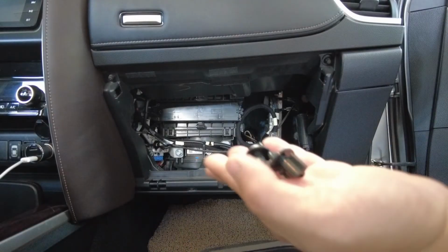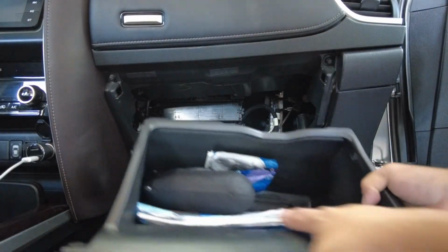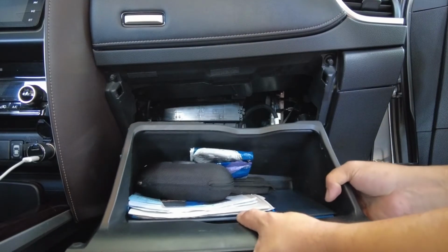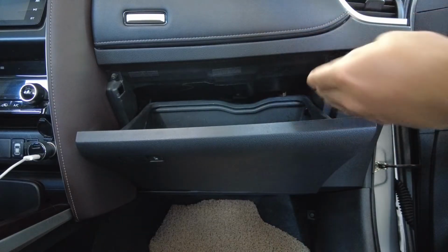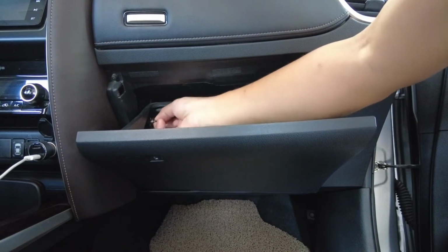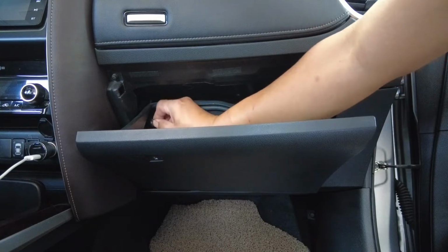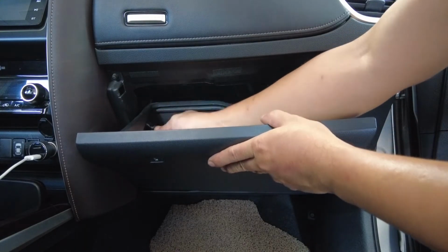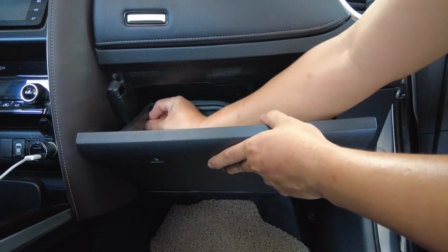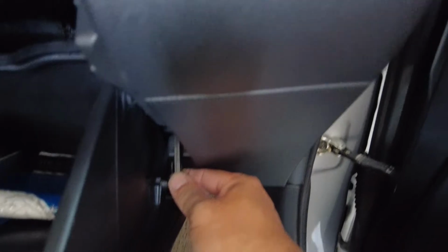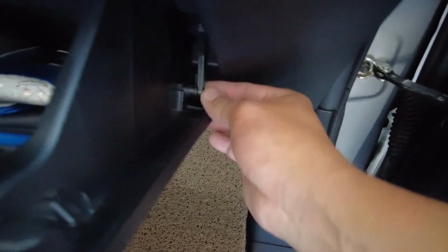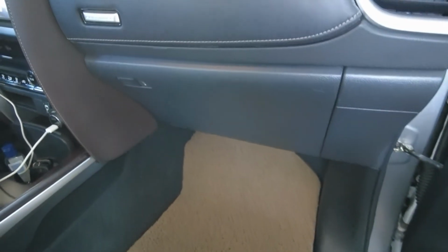Okay, these are the retaining clips. Put the glove compartment back, twist it counterclockwise. Same goes on this side. This one clockwise, and then this one. Snap it back in. Just snap it back in. Okay, there you go. You're all set.